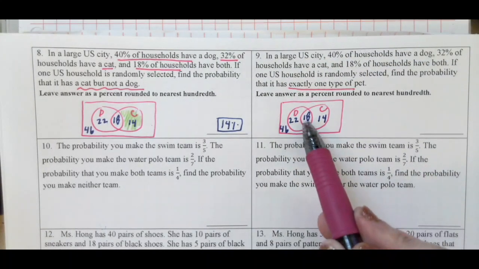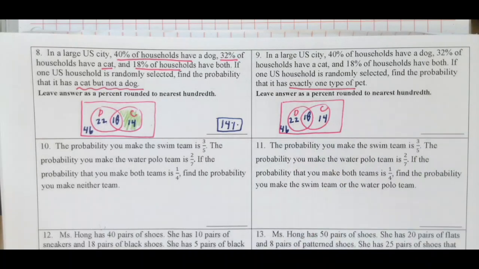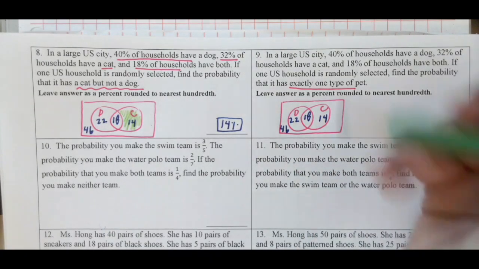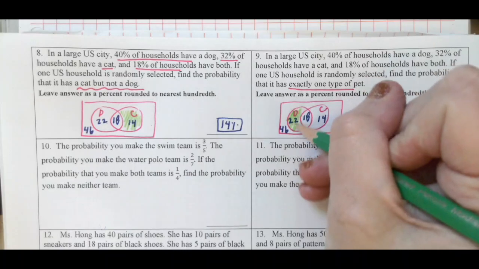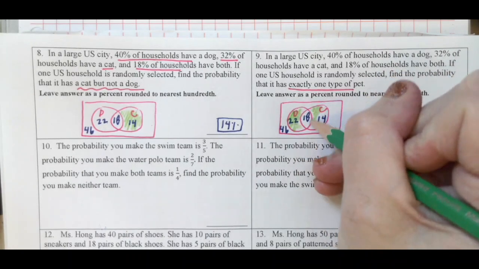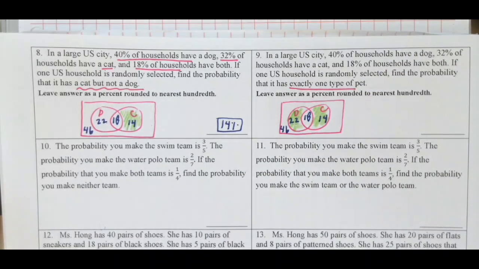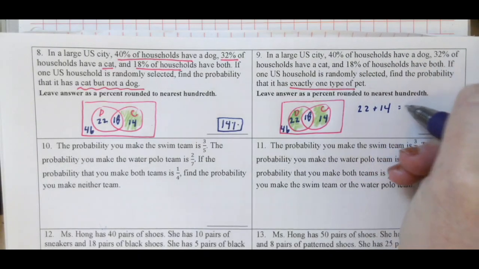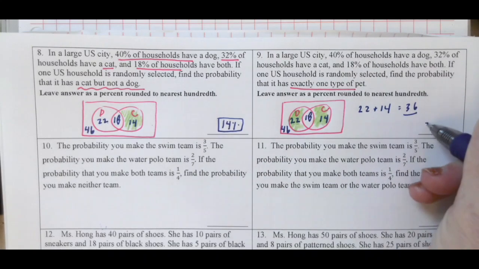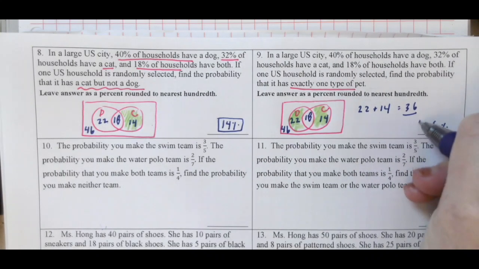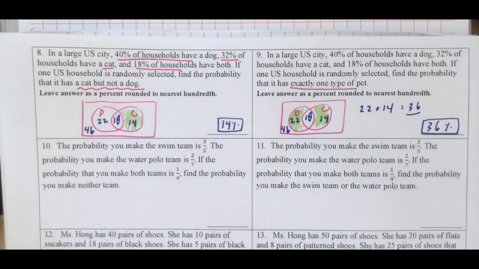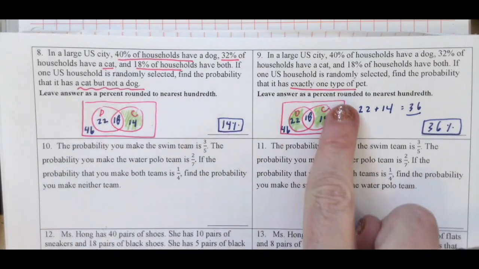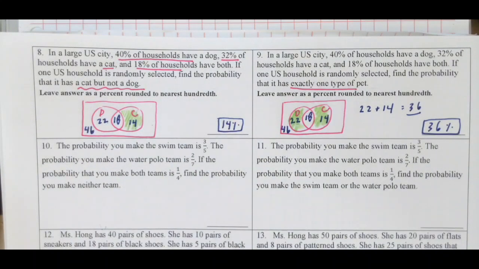Well, these guys have two. Here, only dogs, so that counts. Here, only cats, that counts. Both of those regions have exactly one pet. So when I add those together, I get 36. So 36%. Okay, and I said leave it as a percent, nearest hundredth, didn't even have to round any decimals.